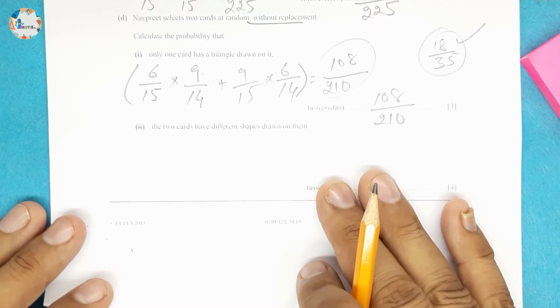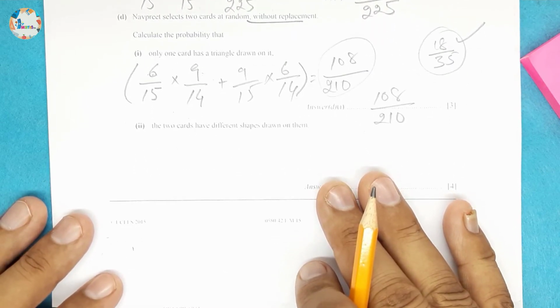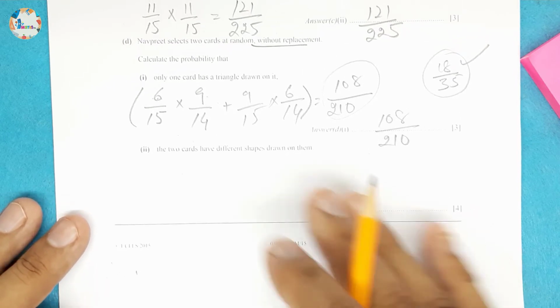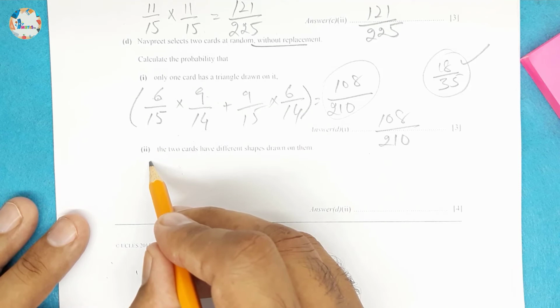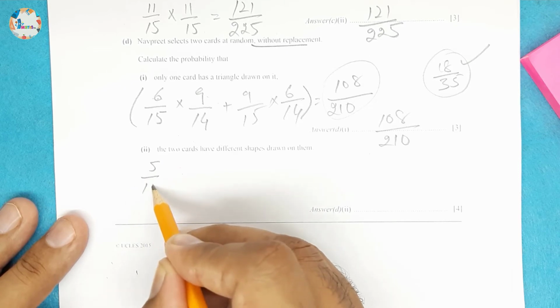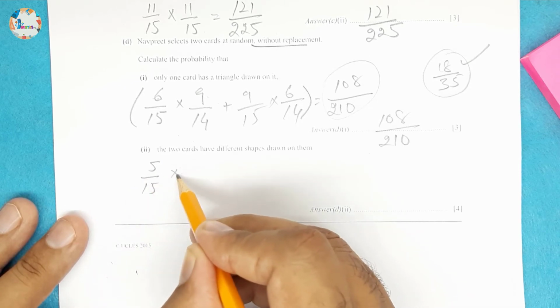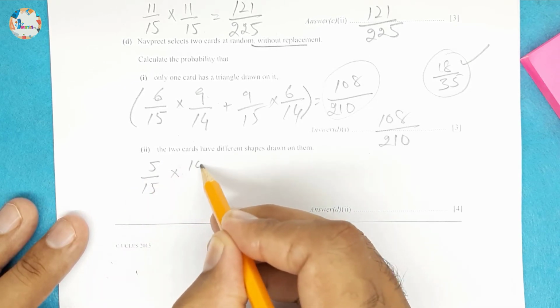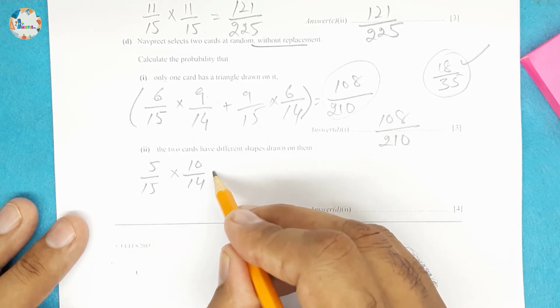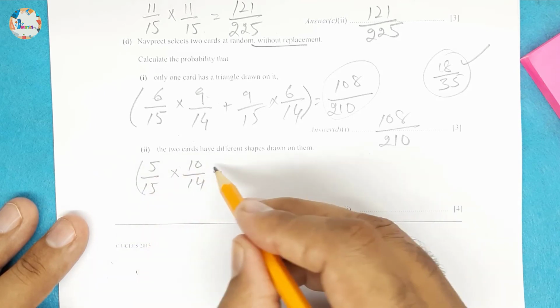The other cards have different shapes drawn on them. So different shapes drawn on them. First can be 5, which is square, so 5 out of 15, and the second card can be any other, which is 10 out of 14, and this can be the first option. This can be one option.